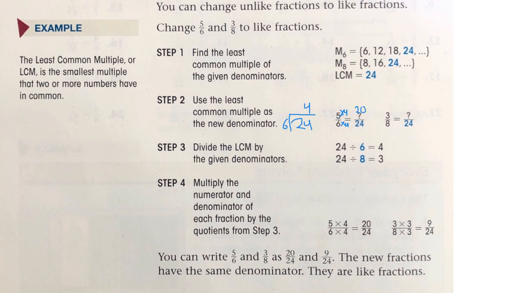So 20 over 24. Now the 8 and 24 is a new problem. So you can either know how many 8s it takes to get to 24, or do the division. Put 24 in the box, the new denominator, divide by the original denominator, which is 8.